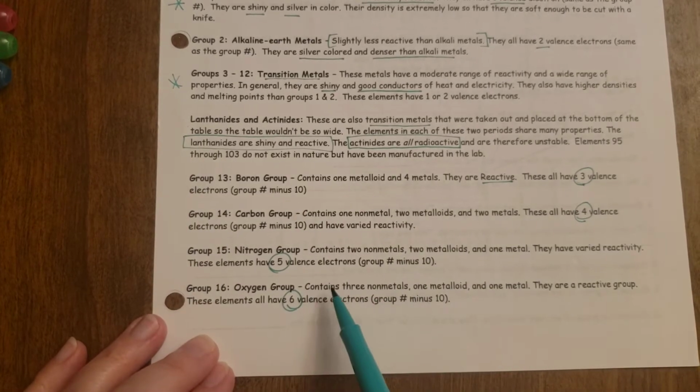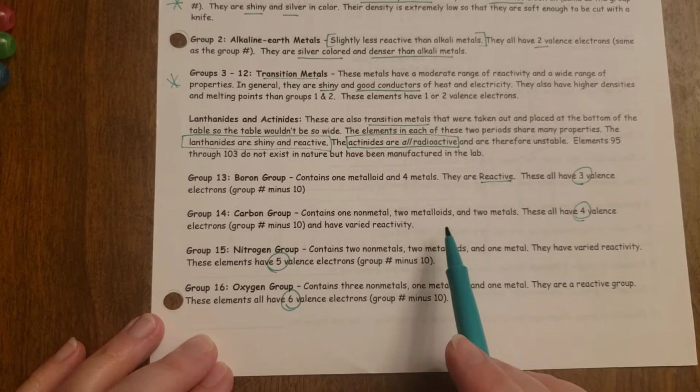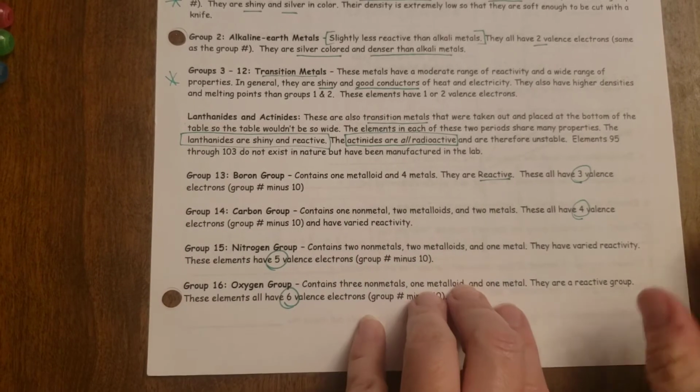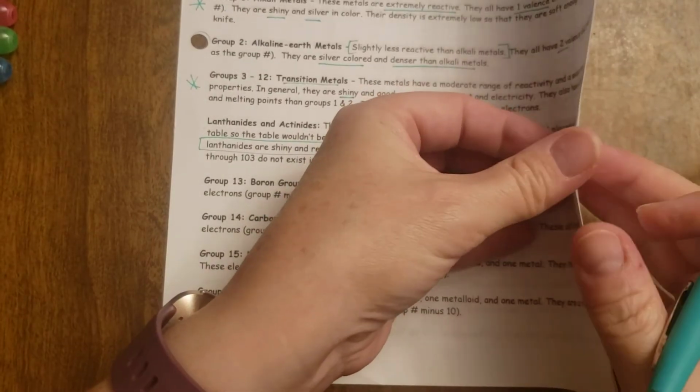And these all vary in how many metals, nonmetals, and metalloids, because this is where you start to get into the zigzag line. So you have different amounts of metals and nonmetals, so their reactivity is different.